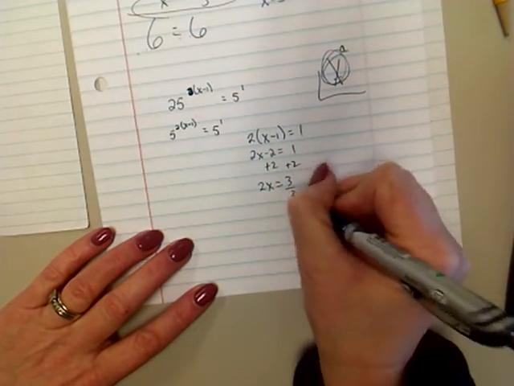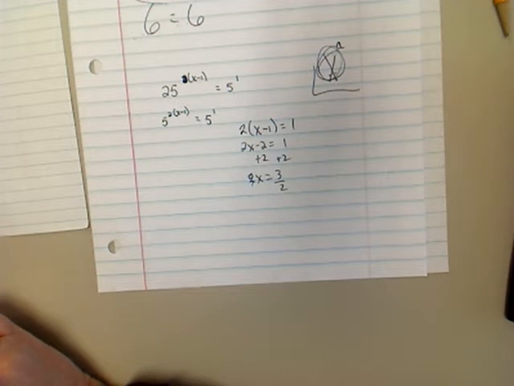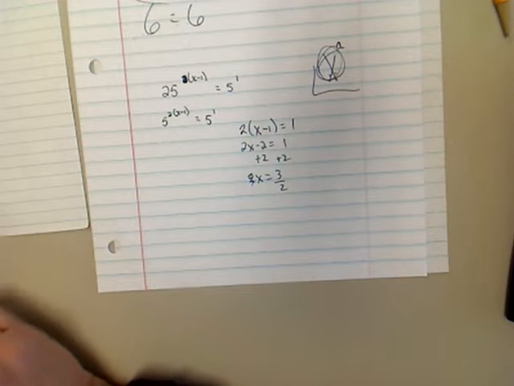2x equals 3. Divide by 2. So x equals 3 over 2. Okay?